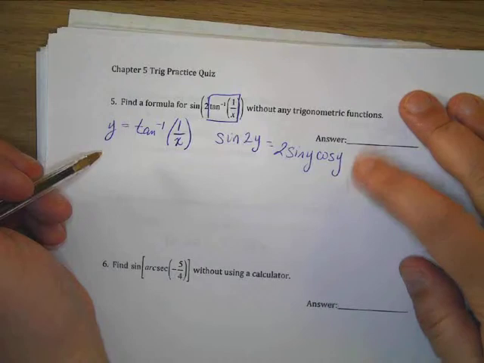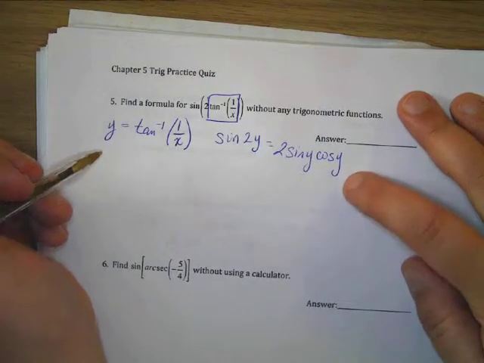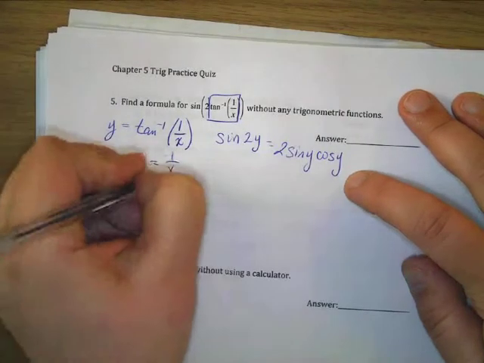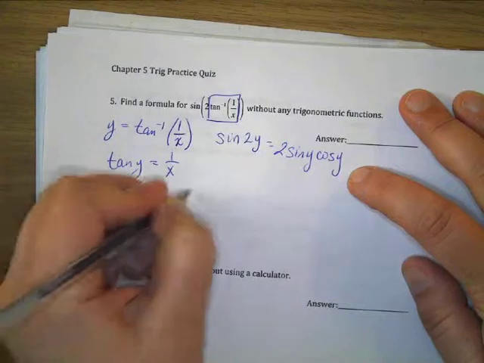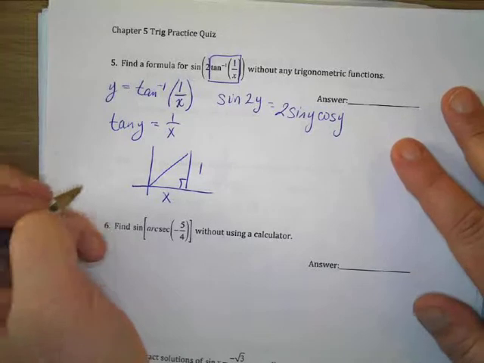Okay? Are you okay with what I did to here? This is why you get your black bar sheets, because we still have to use our identities. And then from here, we're going to build our triangle. So the sine of this angle is equal to 1 over x. And we always draw these ones in the first quadrant. So tangent is opposite over adjacent. And then use Pythagorean to find your hypotenuse.